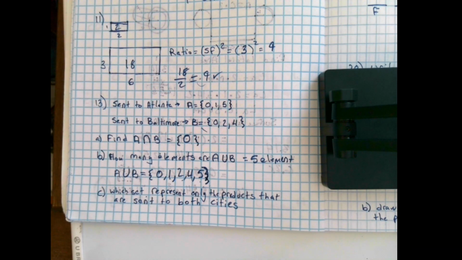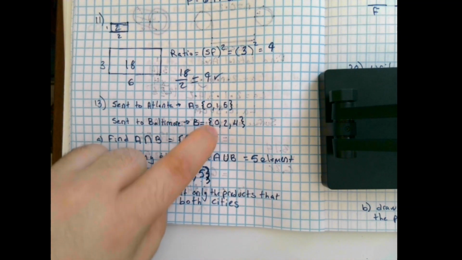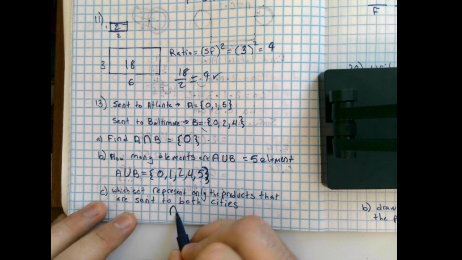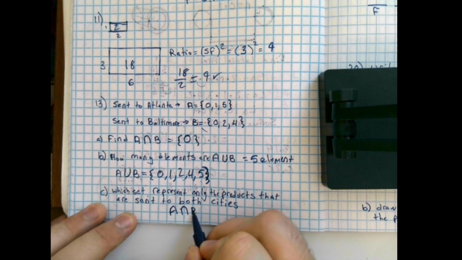Part C says which set represents only the products that are sent to both of the cities. Well, sent to both of the cities would mean the products that are in both sets. The products that are in both sets is 0, which was our answer for A intersect B. So our answer is A intersect B.